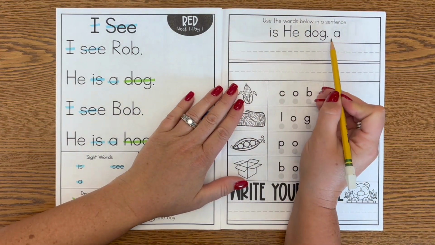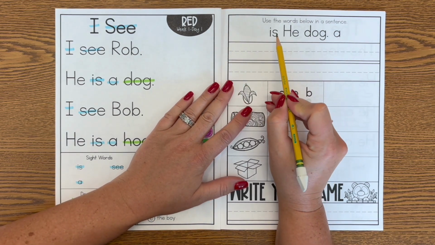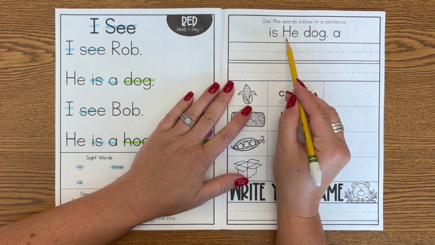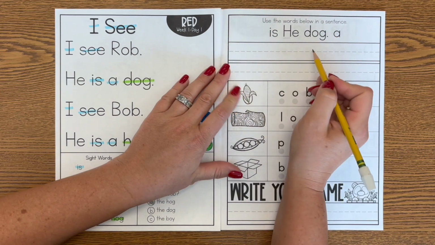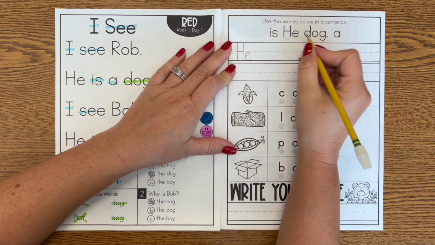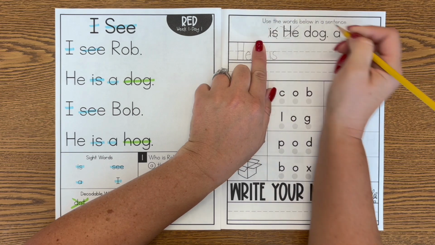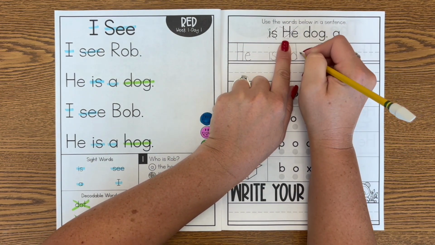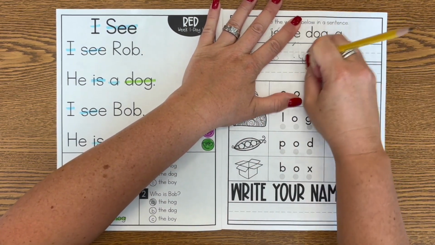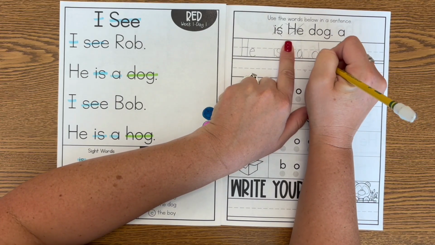So with this, we have a mixed up sentence, and usually I read it very silly. I'll say, okay, here's our sentence today, guys. Is he dog a? And they all look at me. Oh, that doesn't make any sense. How could we know that, or what word is going to go at the beginning of the sentence? And we write, he. We can talk about those capital letters. We can talk about finger spaces. We can talk about punctuation marks and nice, neat handwriting. Oops. We can talk about how everybody makes mistakes. He is a dog. Very good.